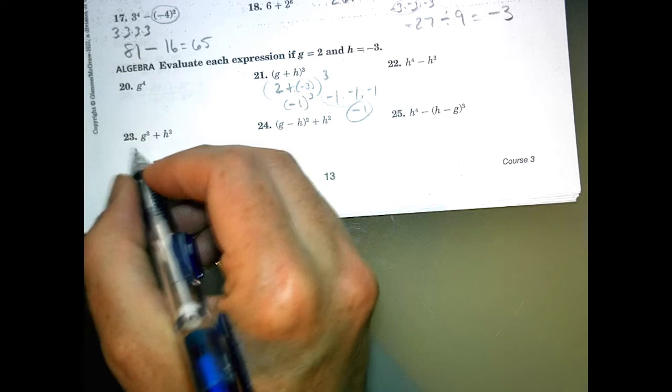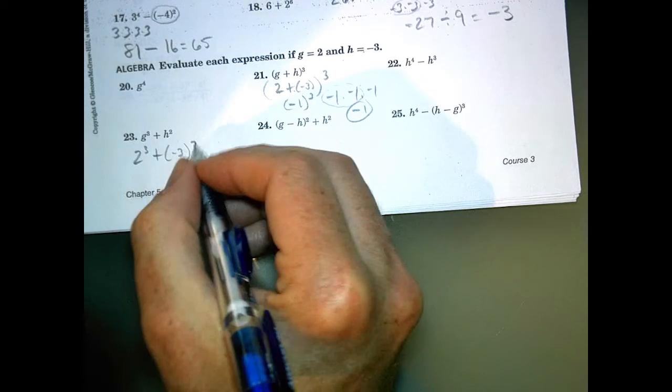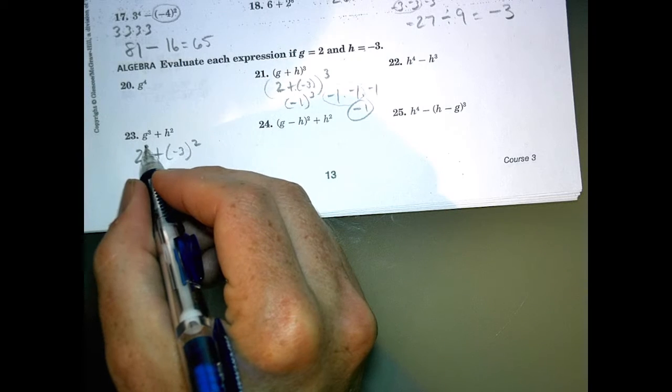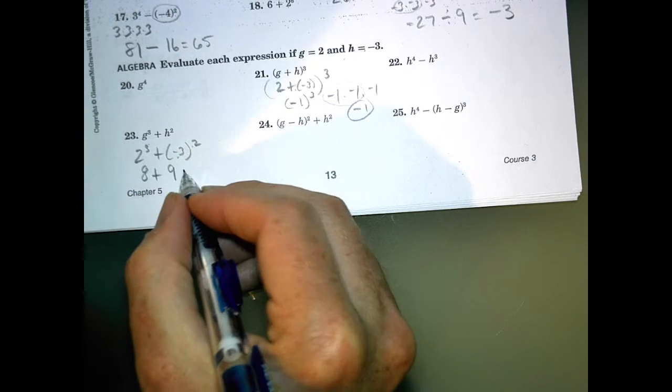And here we're going to do 2 to the third plus negative 3 squared. 2 times 2 is 4 times 2 is 8. Negative 3 squared is 9. So we end up with 17.